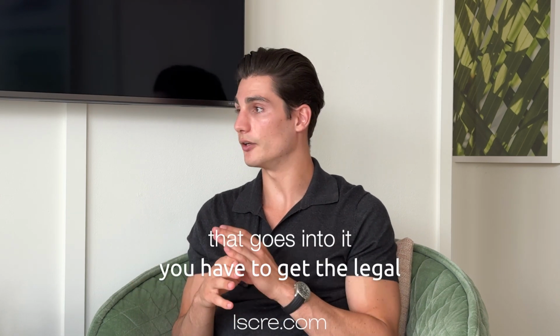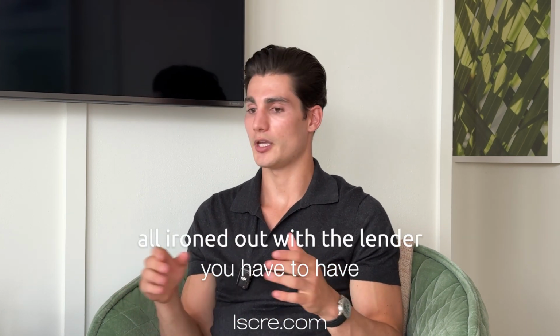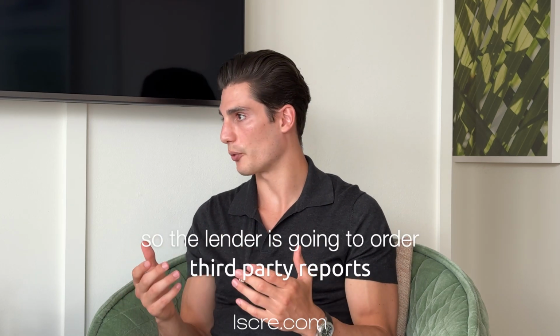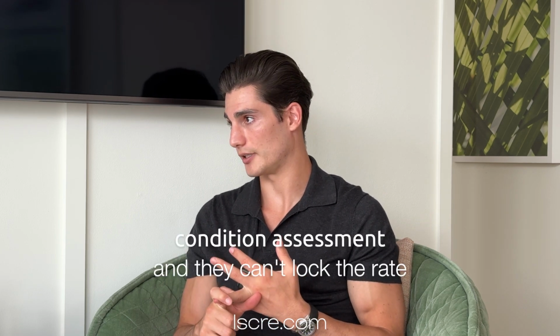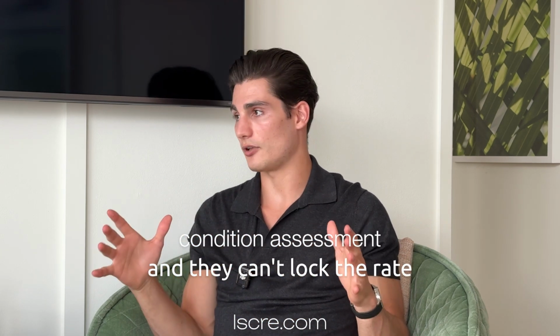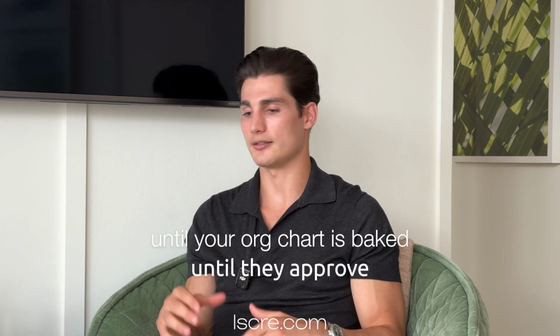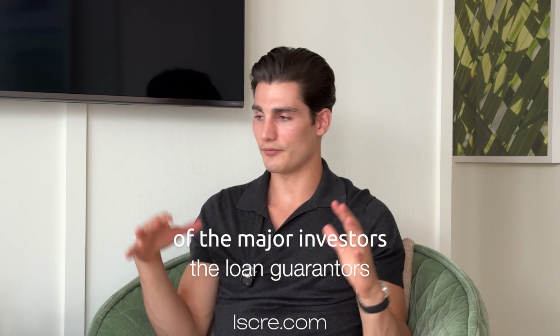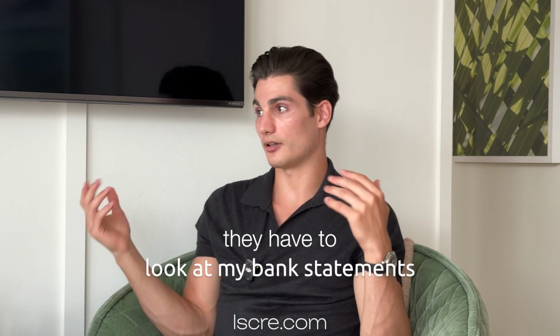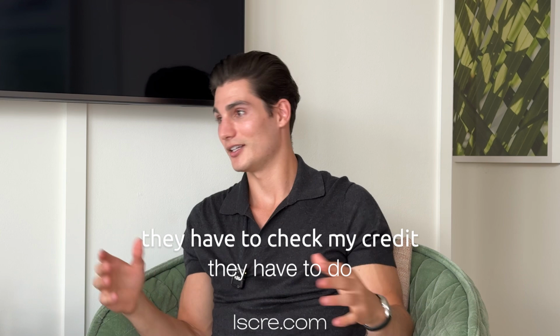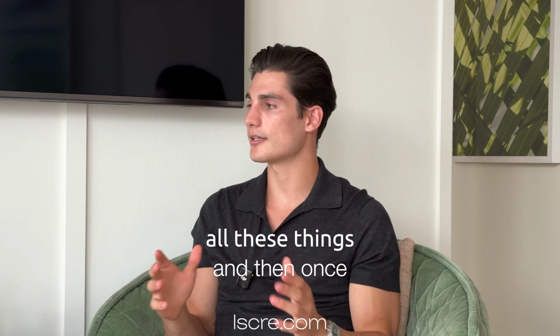You have to get the legal all ironed out with the lender. You have to have the due diligence all ironed out. So the lender is going to order third-party reports. They're going to order an appraisal, an environmental, and a property condition assessment. And they can't lock the rate before all those things happen. And also, until your org chart is baked, until they approve of the major investors, the loan guarantors, they have to look at my bank statements, they have to check my credit, they have to do all these things.